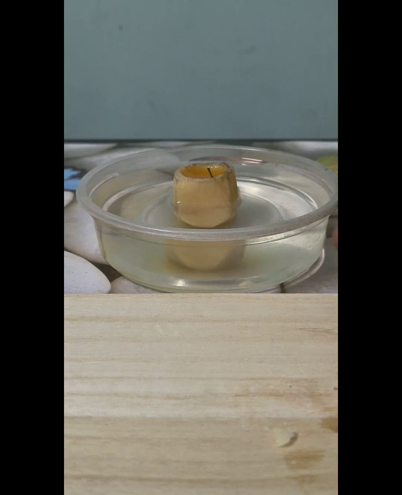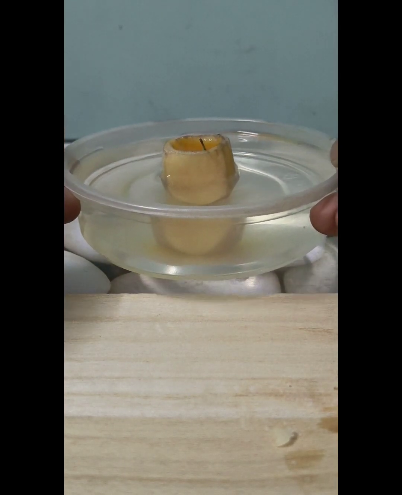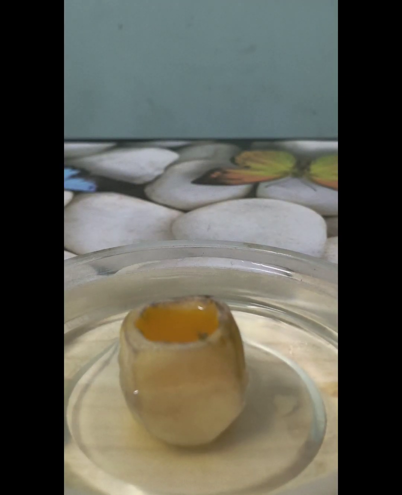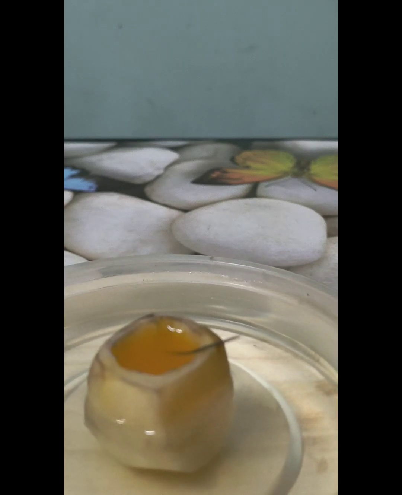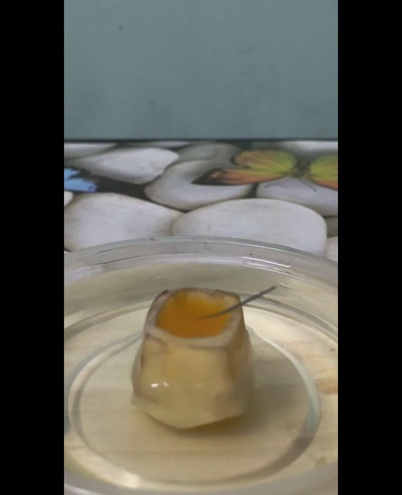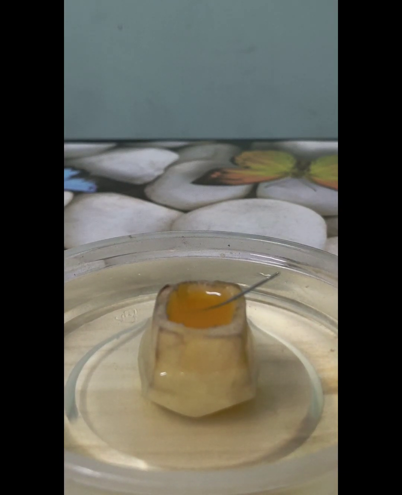Now let's check the level of the solution inside the potato cube. There was a pin inserted right at the level of the solution which touched inside the potato cube. Do you see the same?